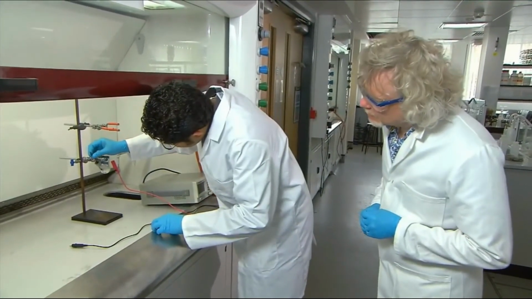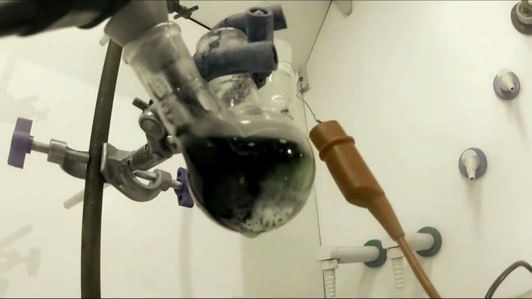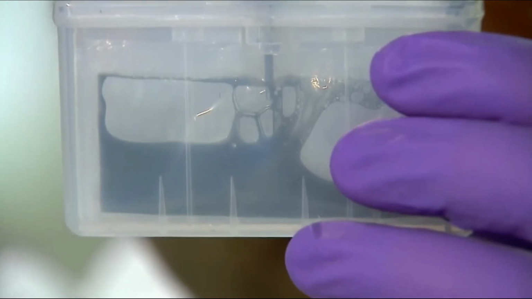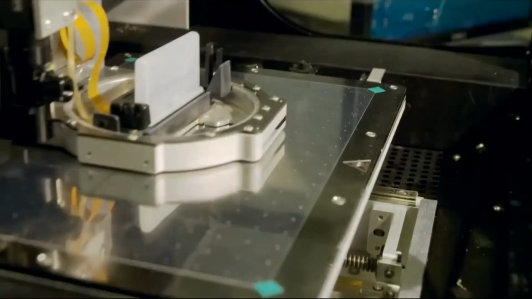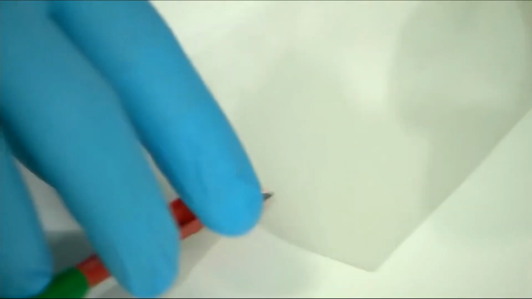Now the carbon-carbon bond is so strong that actually makes graphene 200 times stronger than steel. To demonstrate graphene's properties, Aravind dissolves graphite, the stuff from your pencil, in a solvent, then injects it into a special printer cartridge. This sprays a thin layer of graphene onto a cellophane backing, which holds the thin graphene layer together. What we have here then is cellophane coated with a layer of graphene.